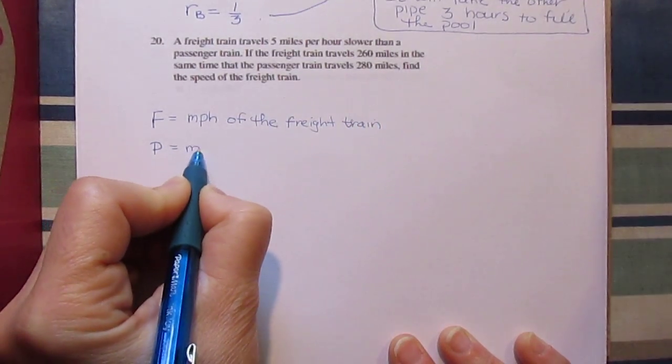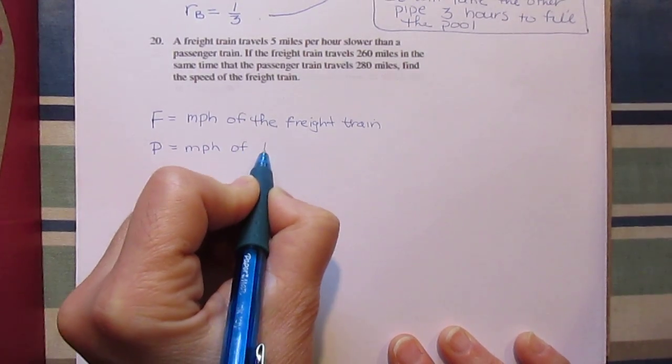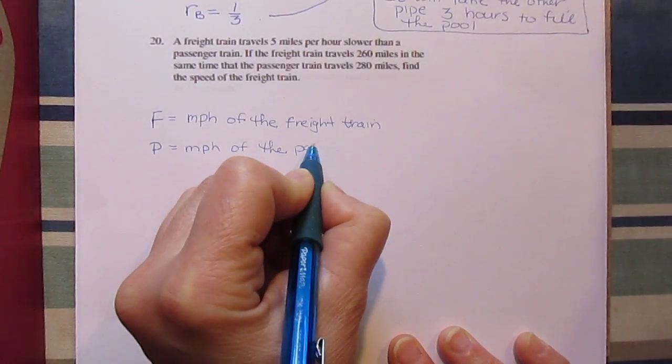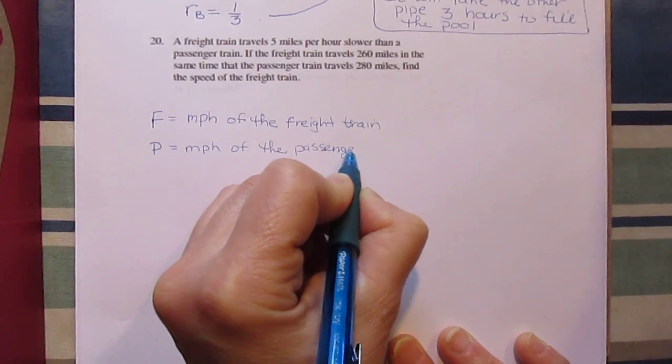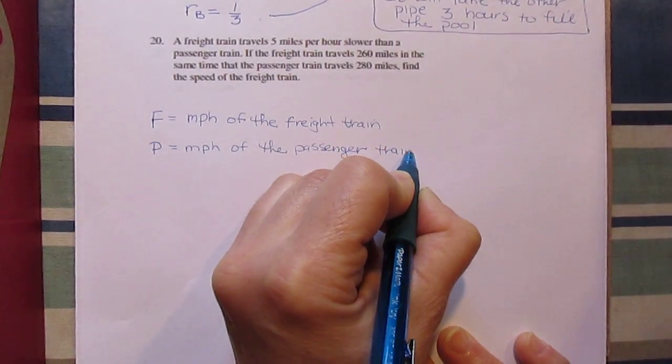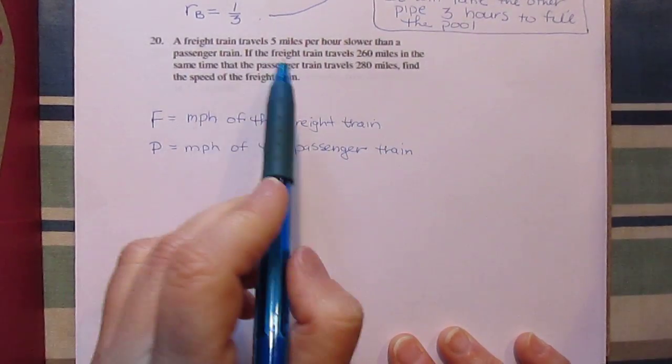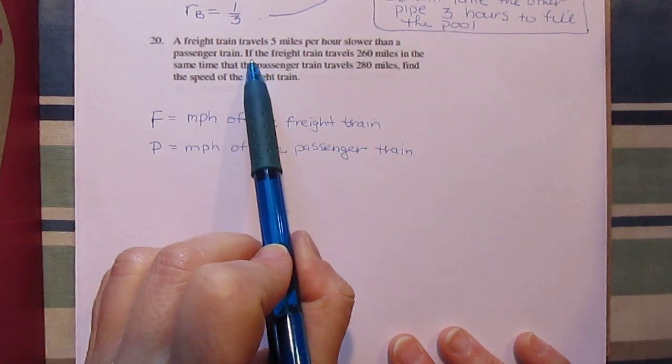And P is miles per hour of the passenger train. Okay, so I defined those before I kept going.